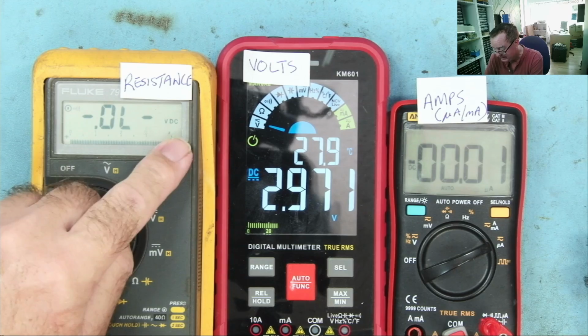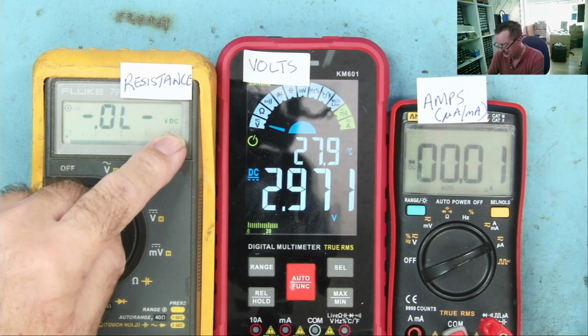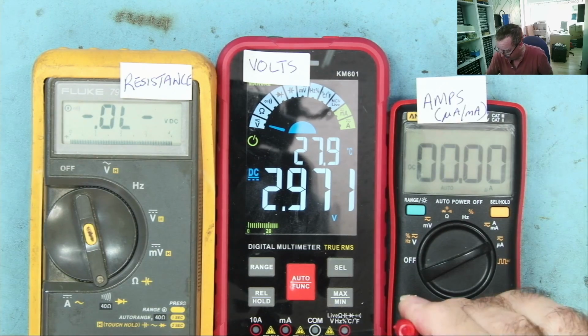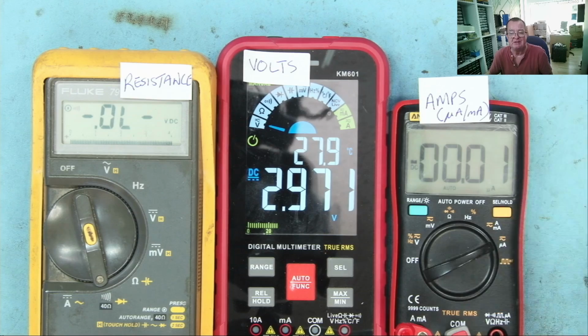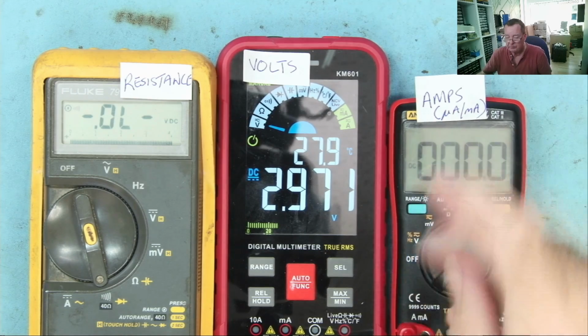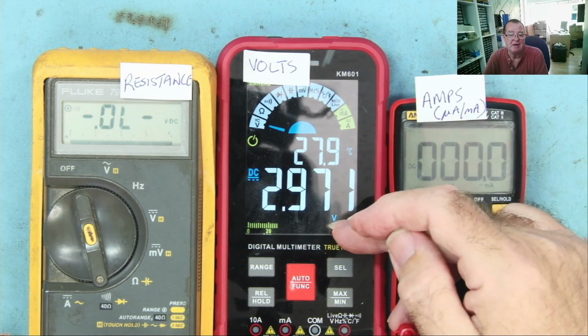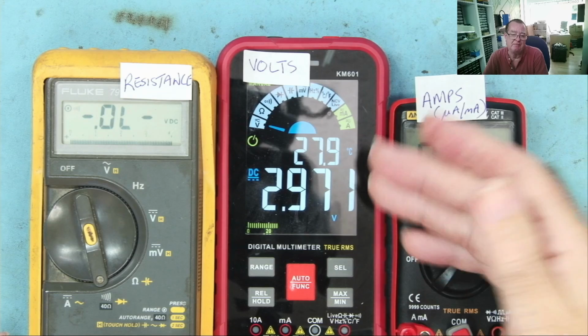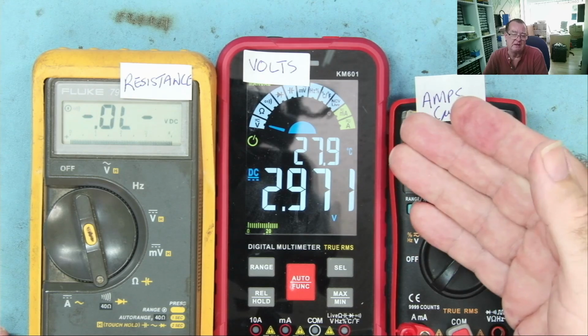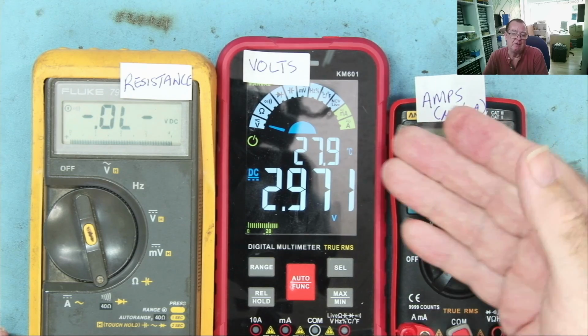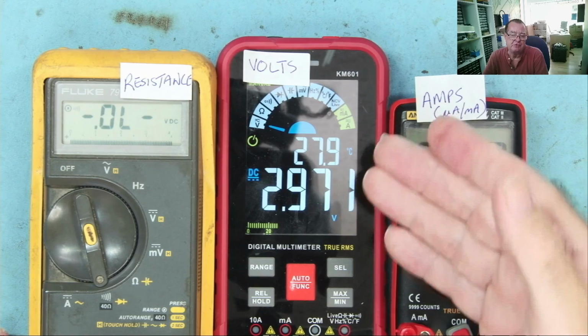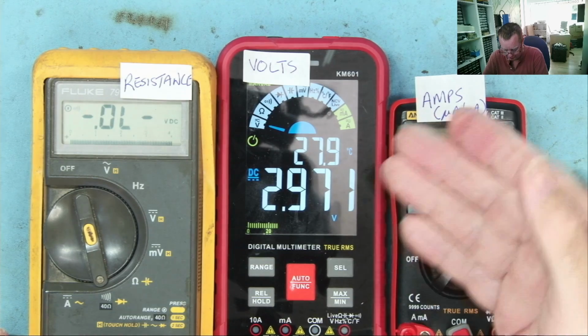This is reading volts DC. I'll go back to the milliamps range to make sure there's no resistance in this. And you can see now the meter is generating 2.97 volts. So it's not 0.1 anymore. It's nearly 3 volts. And this is enough voltage to turn on a semiconductor junction.